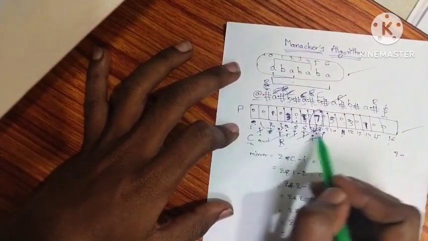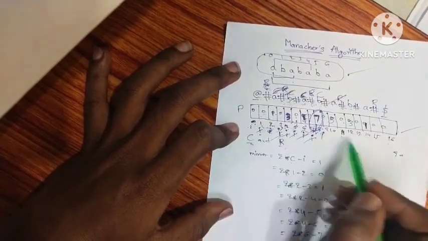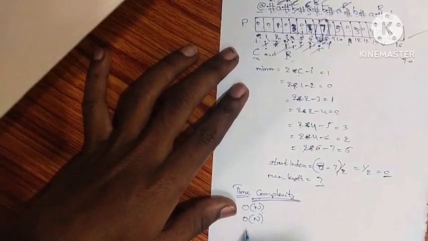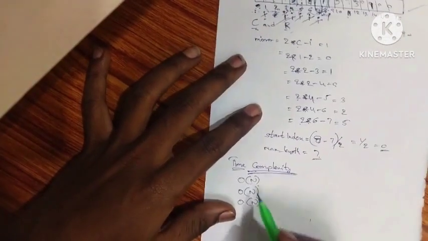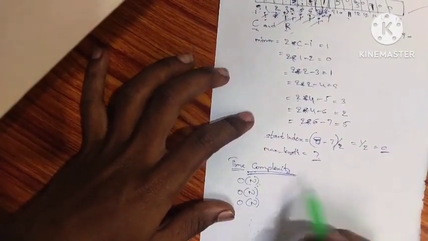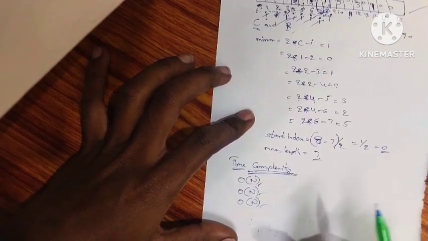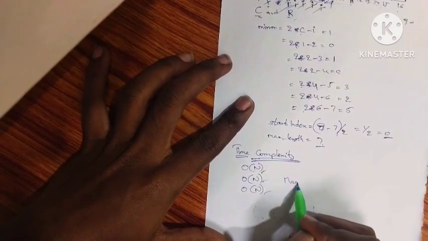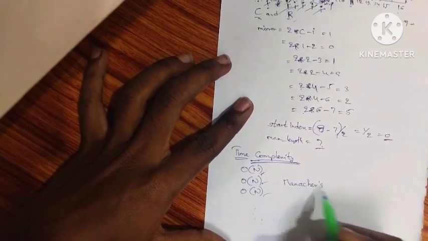At the end we are again searching for the maximum expansion length. For this also we need to traverse through all the characters in the string. It is also O of n. Here the time complexity is always O of n and it is not more than that. So the final time complexity of Manacher's algorithm is O of n, which is linear time.